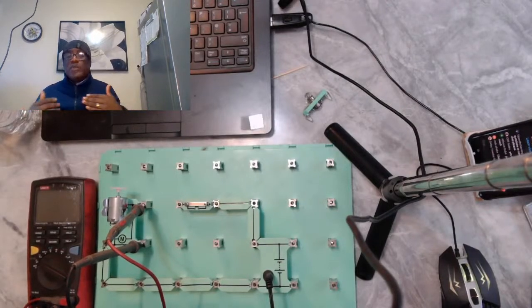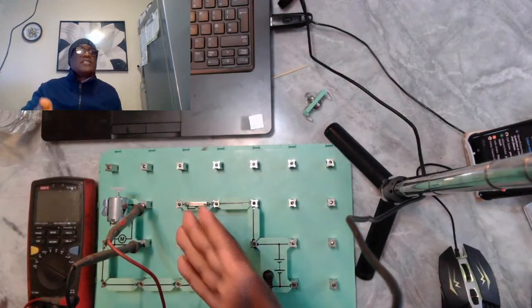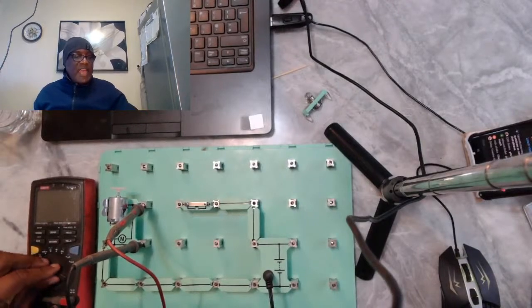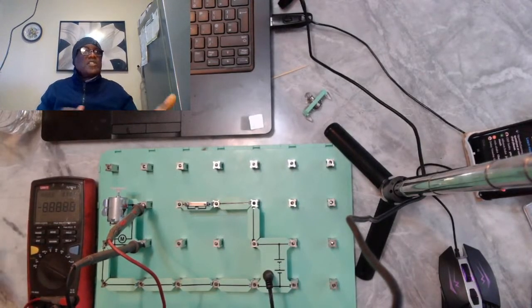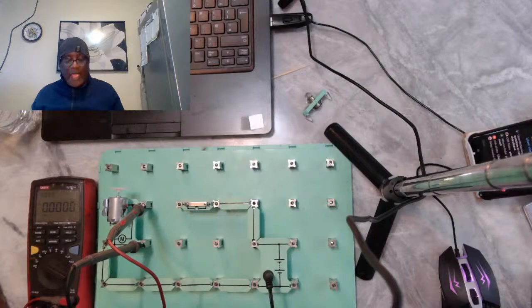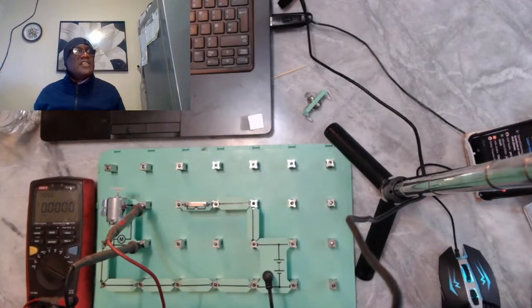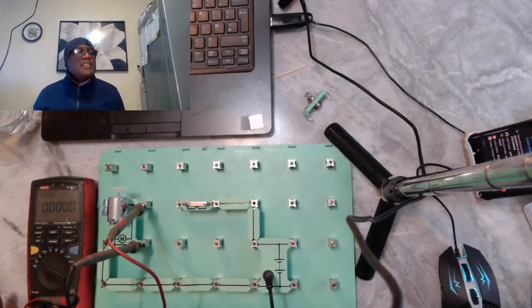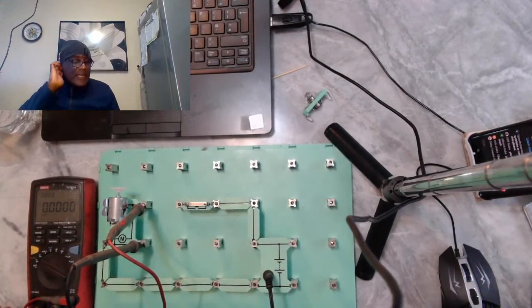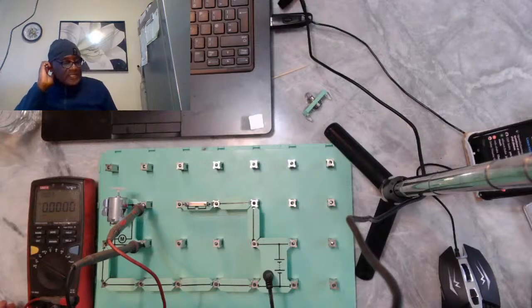We want to investigate. I know on the board you can see what I've done here, but many times we don't know what is going on. So now we want to investigate. We are going to assume: is it a short? Is it an open? Is it high resistance? We don't know what it is. Okay, let's assume it is an open circuit.